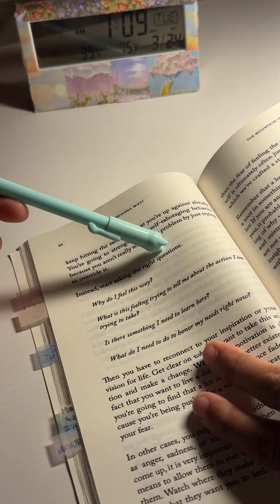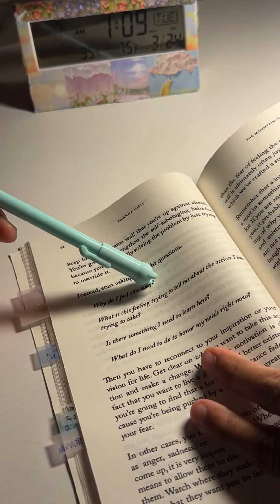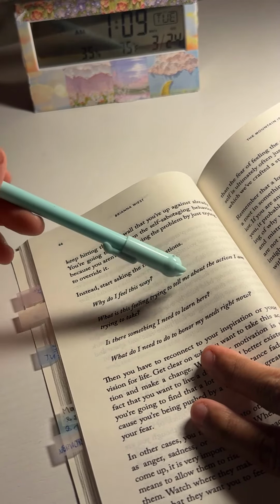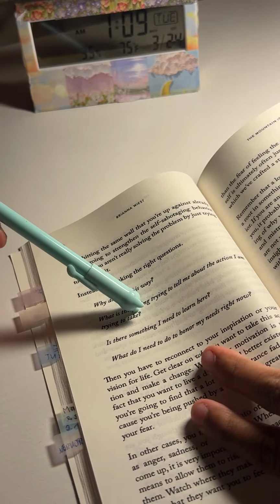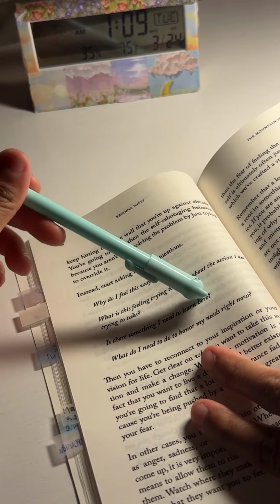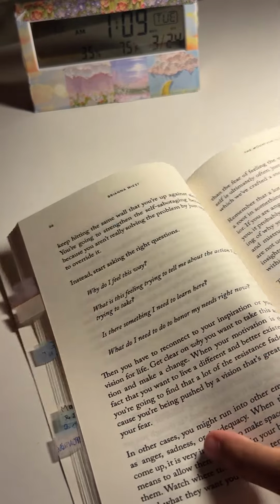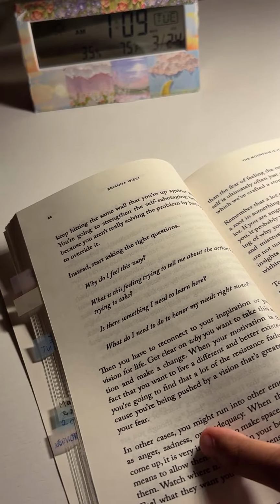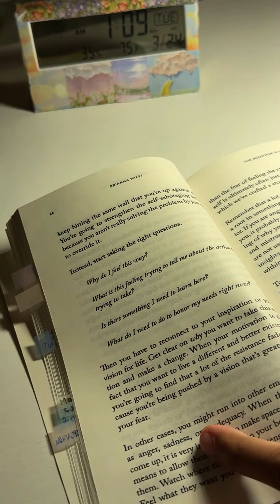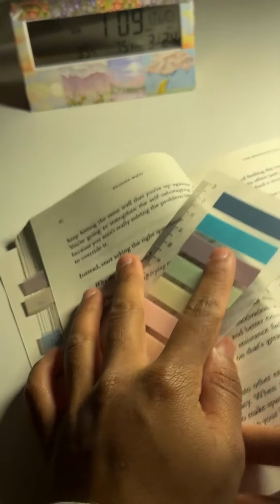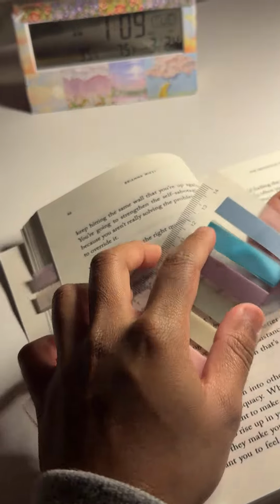Instead, start asking the right questions. Why do I feel this way? What is this feeling trying to tell me about the action I'm trying to take? Is there something I need to learn here? What do I need to do to honor my needs right now? So these are really, really important questions to ask yourself, guys. You want to change your self-sabotaging ways.